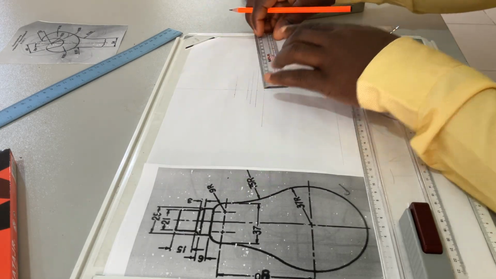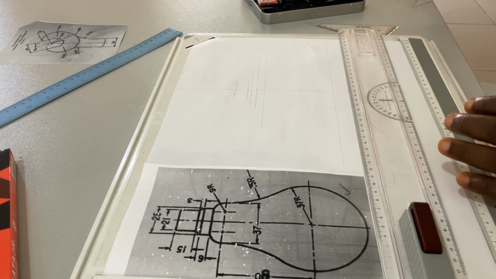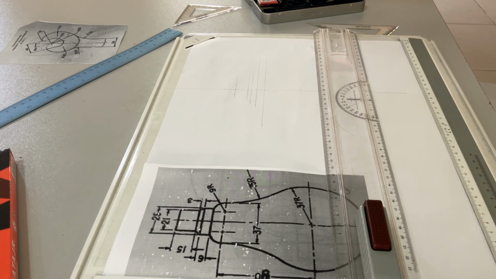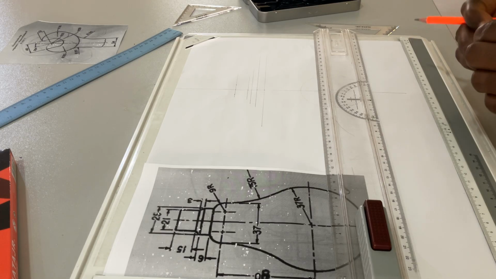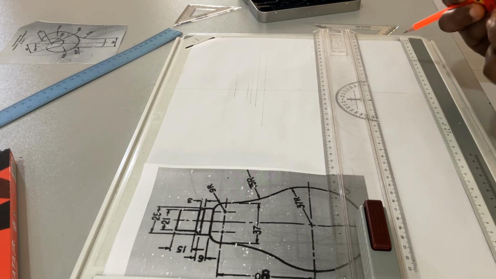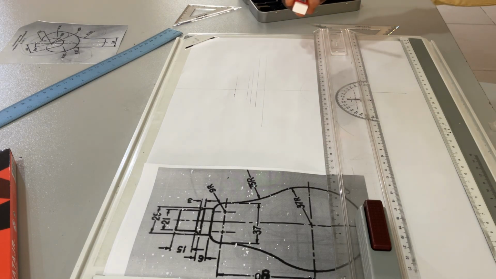Next, I will clean off the excess line I have there, and I'll thicken the part that is needed, which is the part of the object.